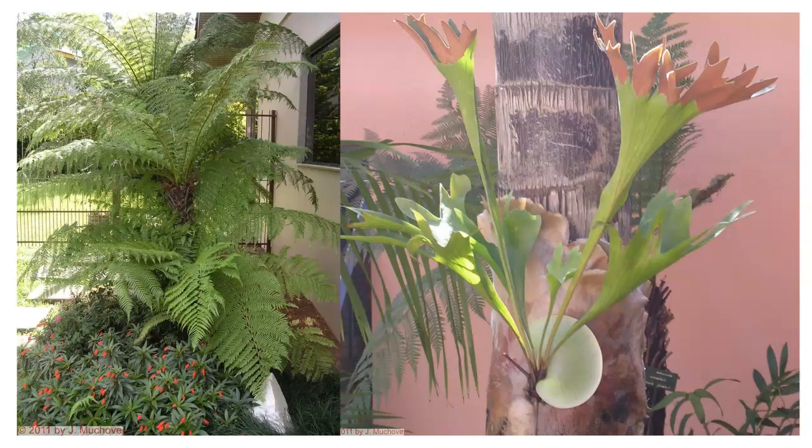So when we look at ferns, very large variety, you have the production of the spores under the leaf tissue, and from that you get new plants coming. They require a very moist environment in order to be able to complete their life cycle.